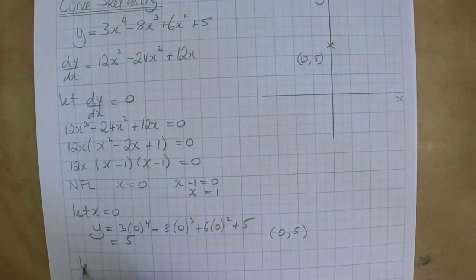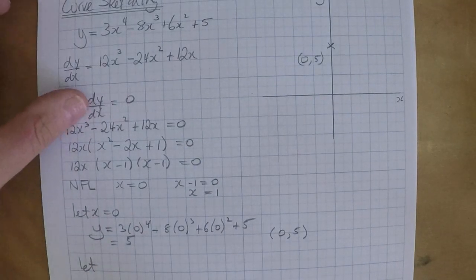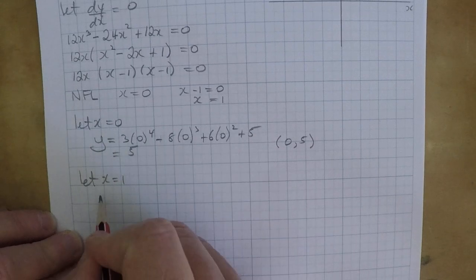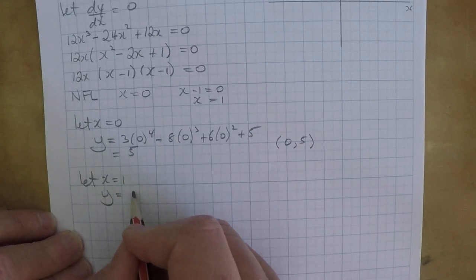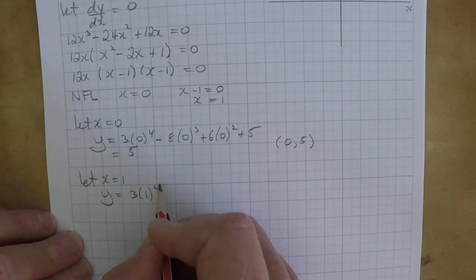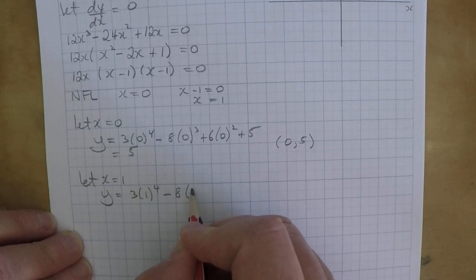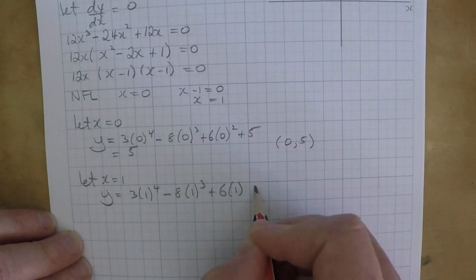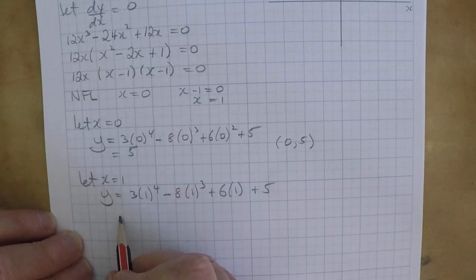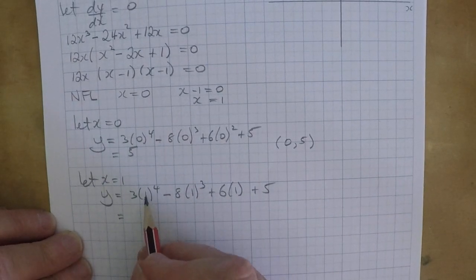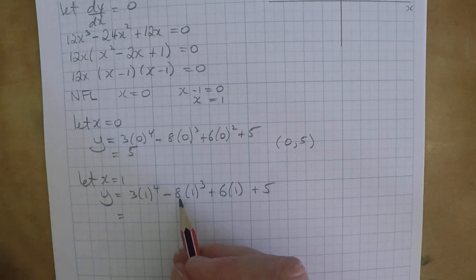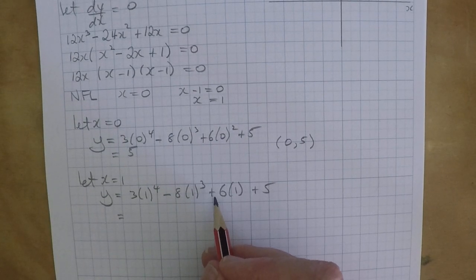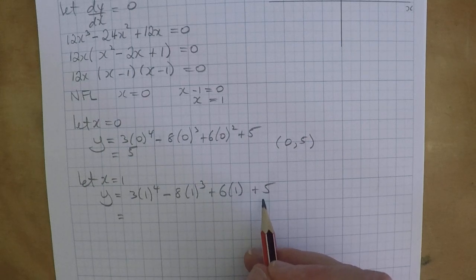What about when x equals 1? We would have 3 times 1 to the power 4 minus 8 times 1 cubed plus 6 times 1 plus 5. So that's 3 minus 8 is negative 5 plus 6 is 1 plus 5 is 6.